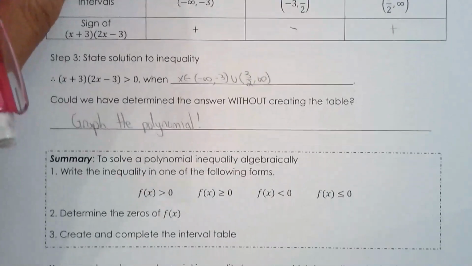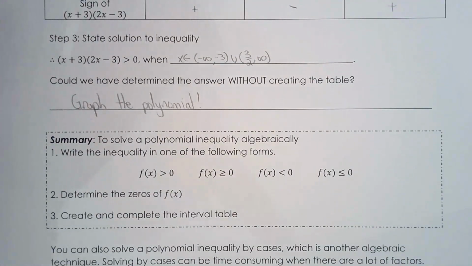Okay, so to solve a polynomial inequality algebraically, first you have to set it equal to 0. Set it equal to 0, and then determine the zeros of f of x, because the zeros of f of x will help you create the interval table, and then you can fill in the interval table, and once you fill it in, you can solve the inequality.